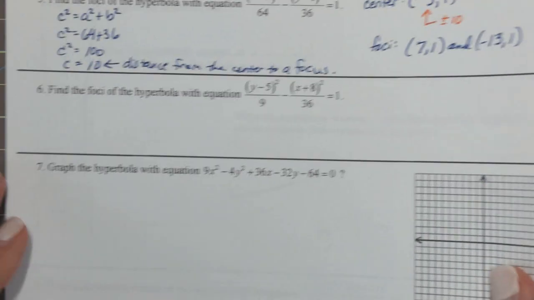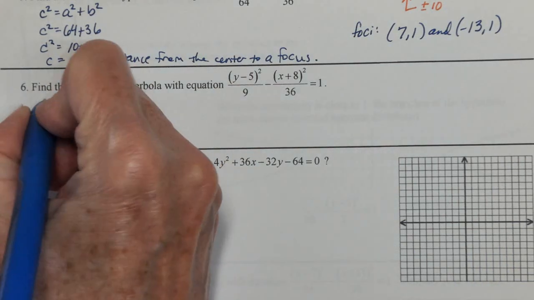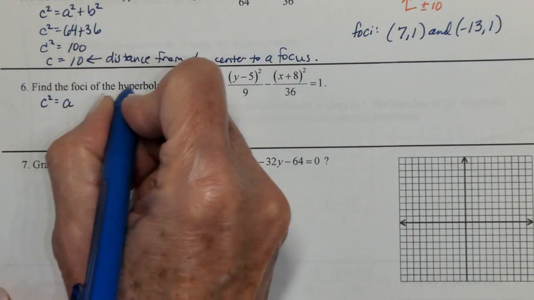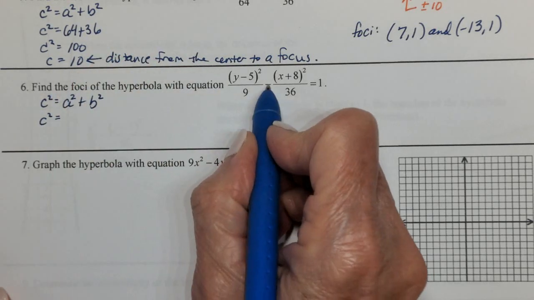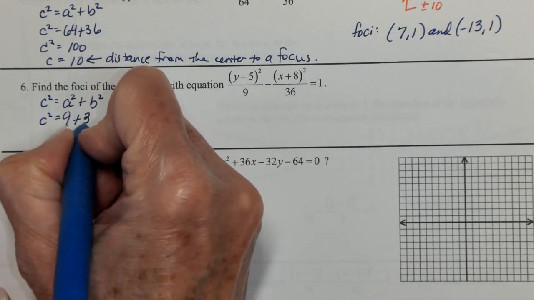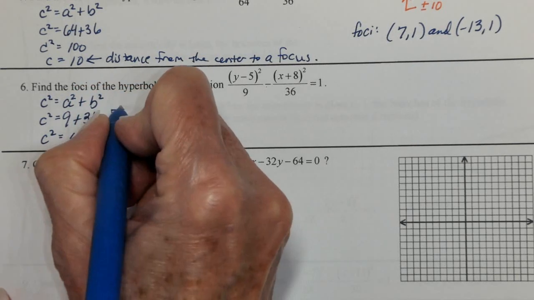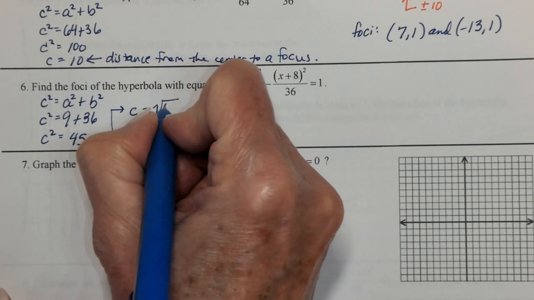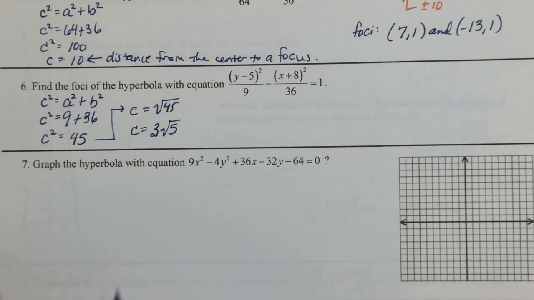Let's do the same thing again. Find the foci of this hyperbola. So I start off, c squared for a hyperbola is a squared plus b squared. I think to myself, if there's a minus here, to get little c, I add these two. So 9 plus 36 is 45. So c is the square root of 45, which if you prefer, you can write that as 3 square root of 5. Yeah, 9 times 5. Okay.